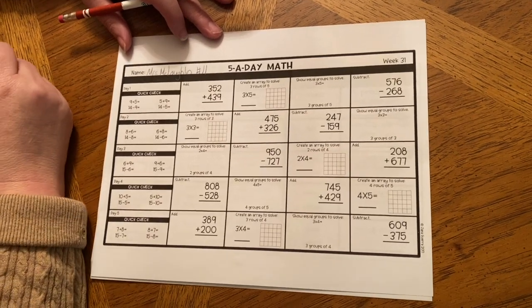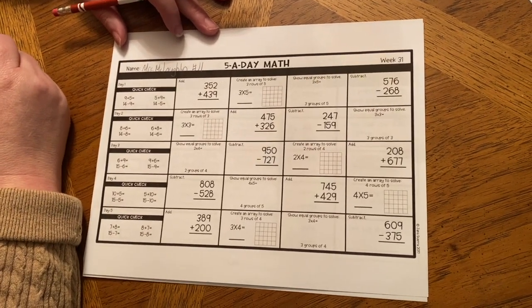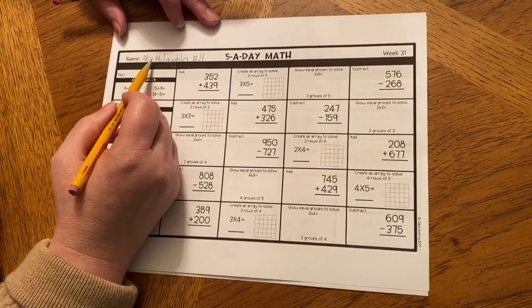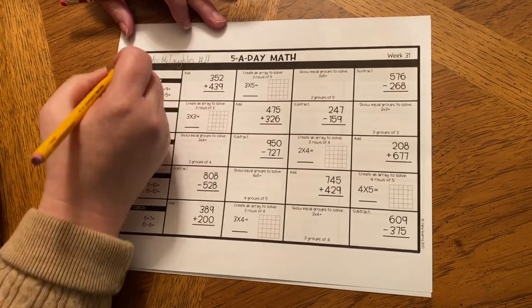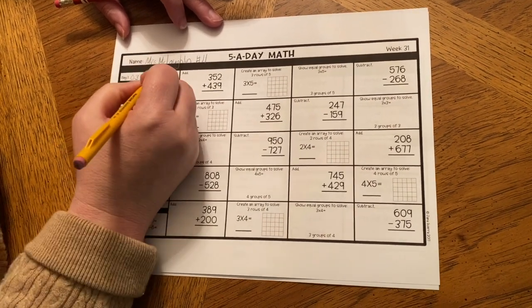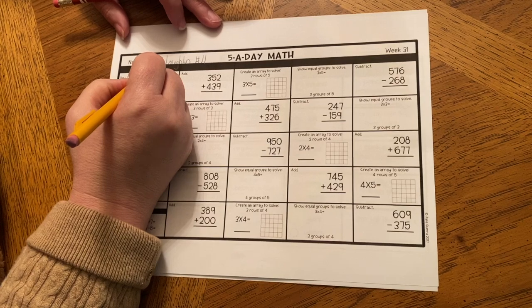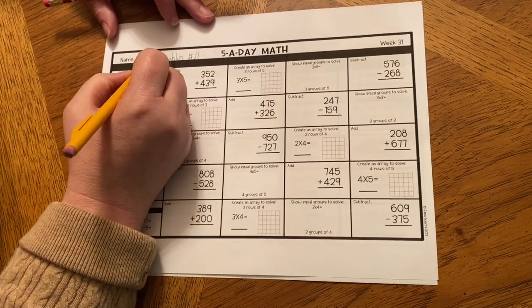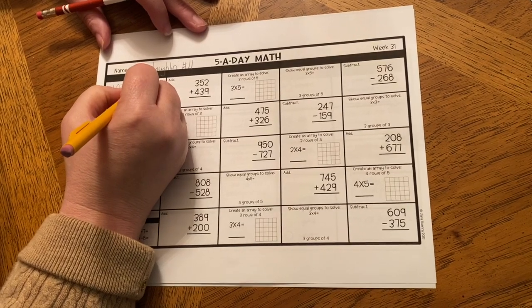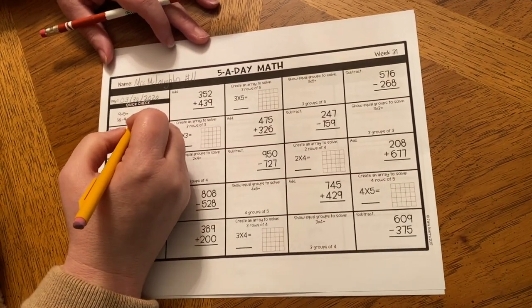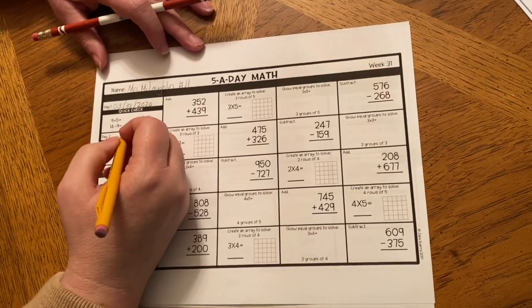Okay, Munchkins, we're starting on week 31 of 5-a-day math. And remember, you have to put your name. I put Mrs. McLaughlin, number 11. Day 1 would be 03 for the third month, and 30 for the 30th day of the month, backslash 2020. Now I'm going to look, it says quick check because I always read my directions first.